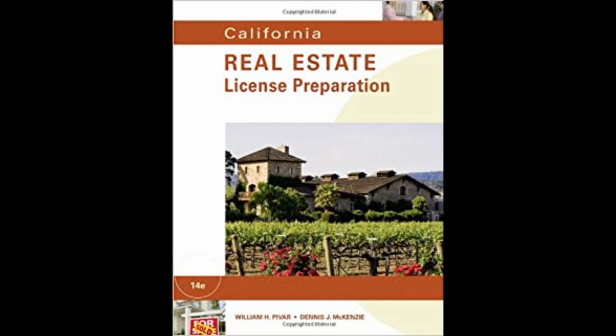Most deeds show the legal description followed by AKA and the street address. In the United States, most parcels of land are defined by one of three methods of legal description. More than one method may be used in the same property. Following are the three types of legal description of land: 1. Metes and bounds. 2. Rectangular survey system. 3. Lot and block.